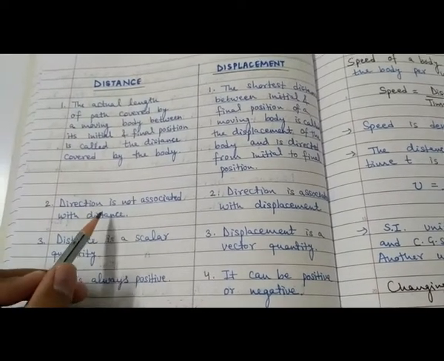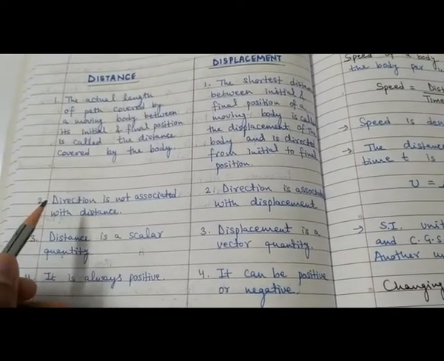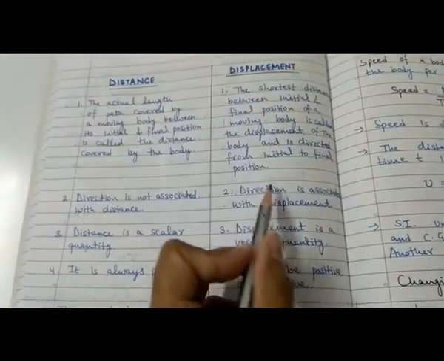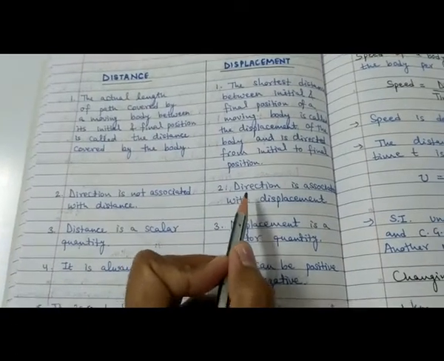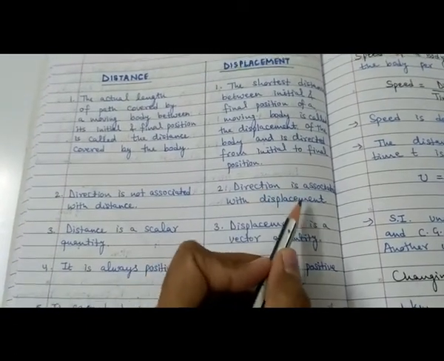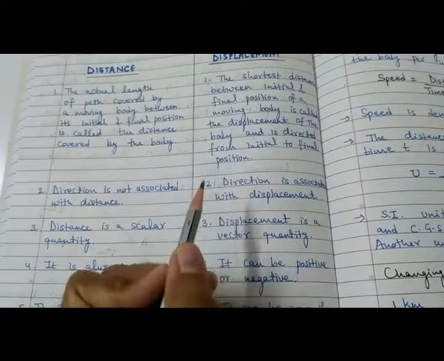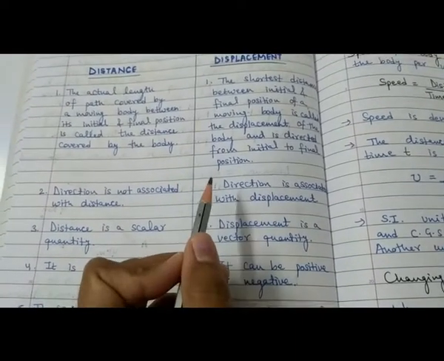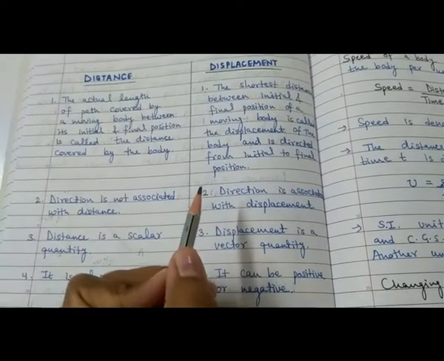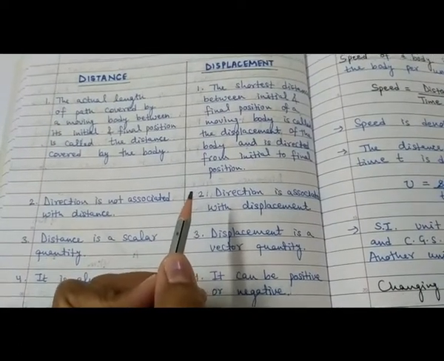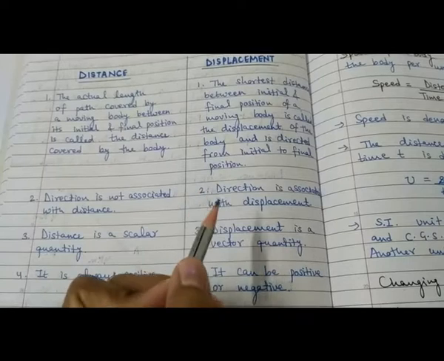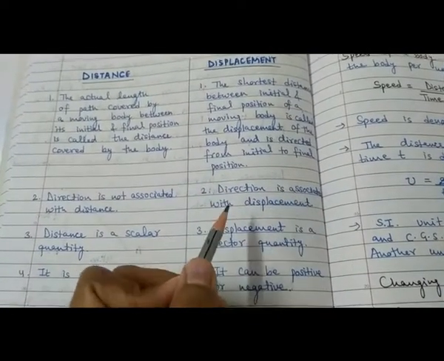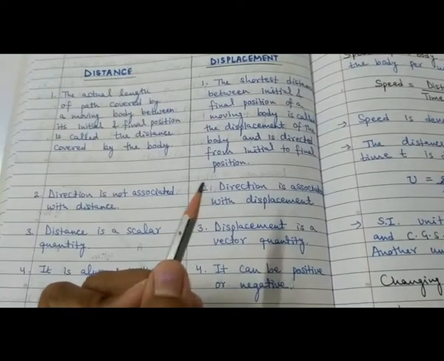Only the magnitude will be considered. No direction will be considered. Now in displacement, direction is associated with the displacement. Why? Because it is a vector quantity. In a vector quantity, along with the magnitude of the quantity, that means along with the value of the quantity, the direction will always be associated with the displacement.